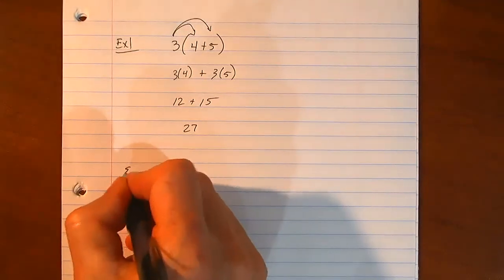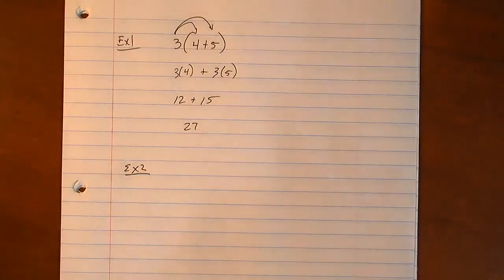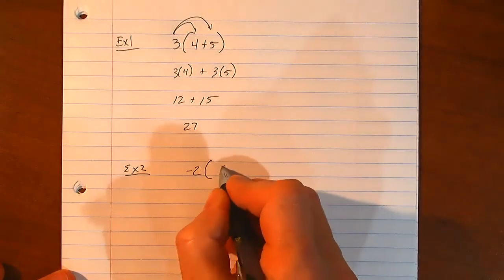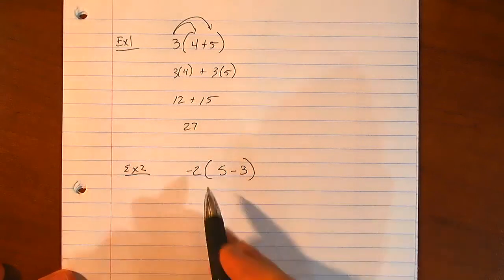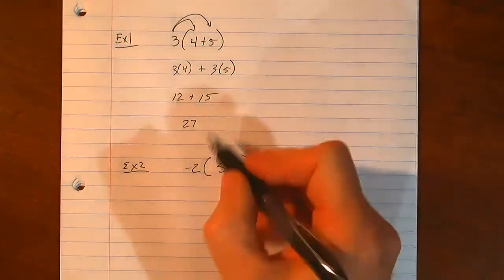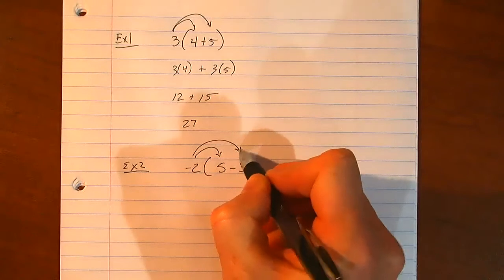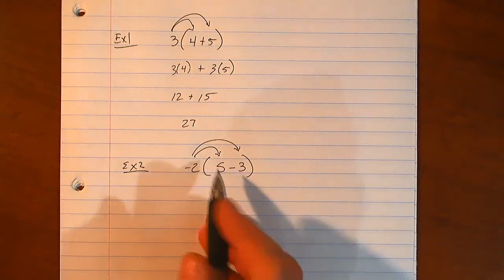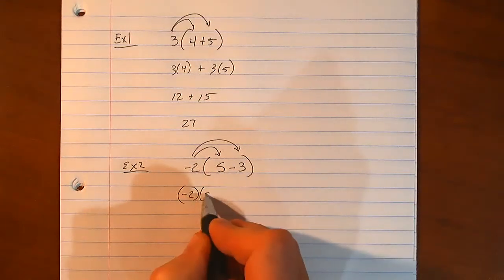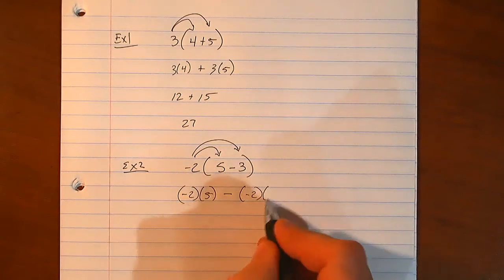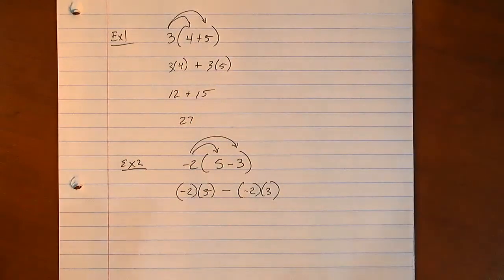Okay, again, example 2, it also works if I've got other things like subtraction or division or things like that. So let's take a look at a -2 being distributed over 5 minus 3. So now I'm distributing multiplication over subtraction. That's still okay. That's still legal. It's just going to look a little bit different. So when I distribute here, the negative is part of this number. It's a -2, so it goes with it. So I get a -2 times a +5, and then minus a -2 times a 3. So that's distributing over a minus sign.